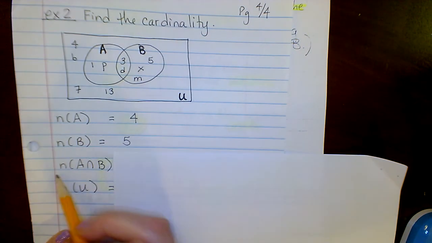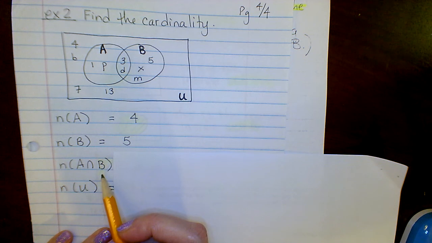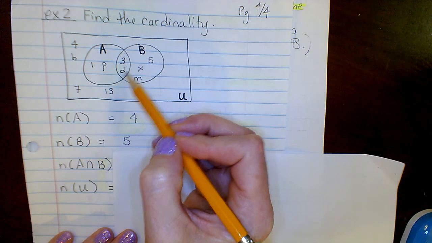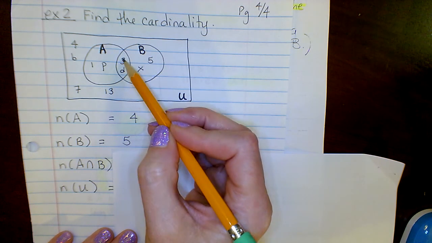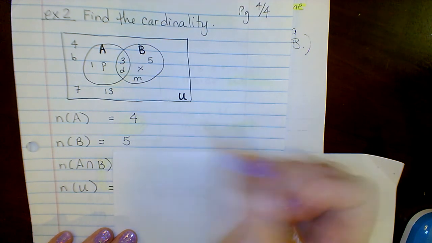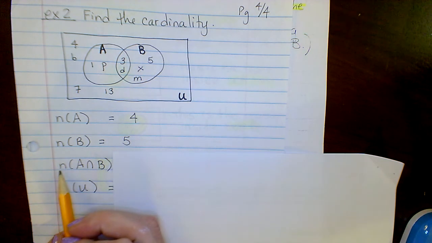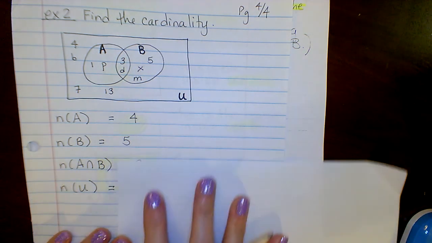What about the cardinality of A intersect B? Where is that? Well, the intersection is the overlap right here. So how many things are in there? Well, 1, 2. You don't want to list out the things in there. You don't want to put 3, comma D. You want to say how many things are in that set. So there's just 2.